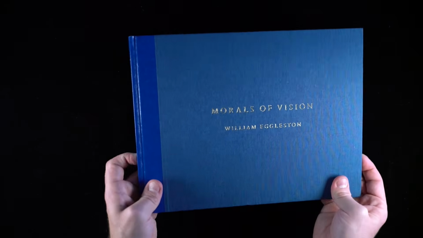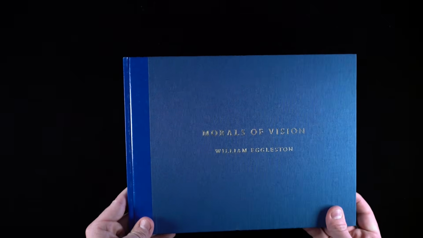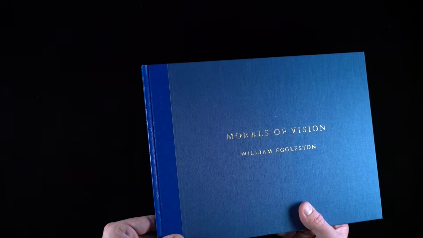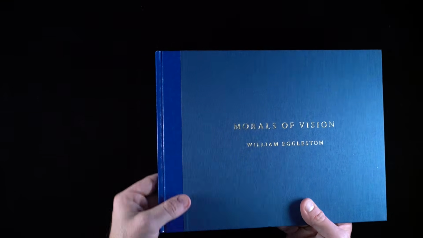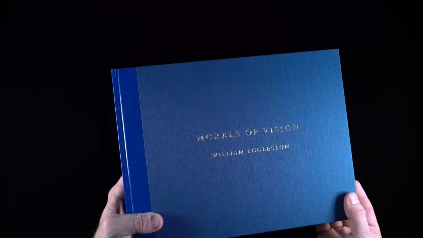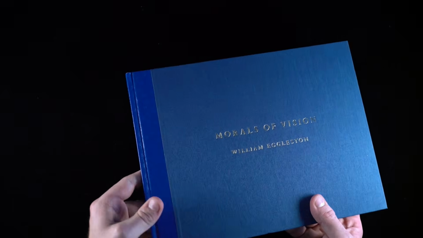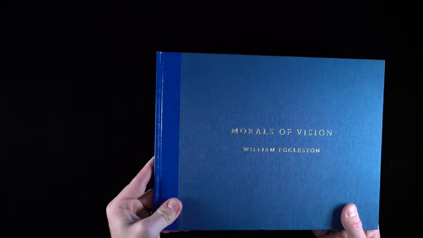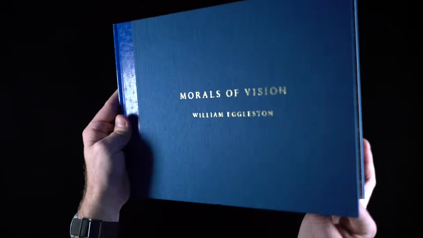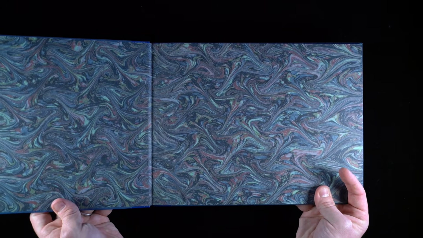So then the last variation that I wanted to show was what's called quarter binding. In the old days, this would have been done more structurally for strength, but basically it's when the part of the book closest to the spine is covered or bound in a different material, traditionally leather, and then the cloth is restricted to the parts of the book that are closer to the foredge. This is, of course, Morals of Vision by William Eggleston, and this is meant to look like a big, old portfolio, so it's just done more in a decorative way. This book also has really beautiful marbled end paper that's pretty stunning.